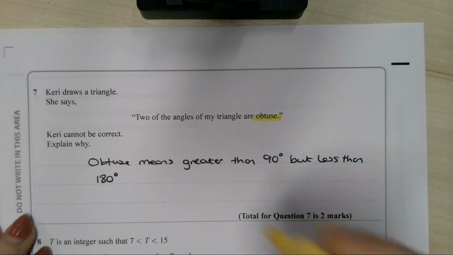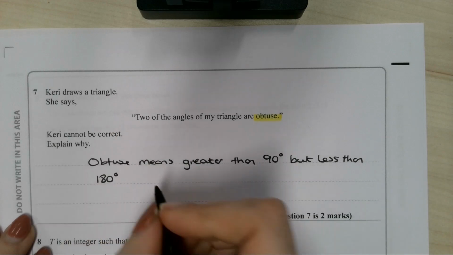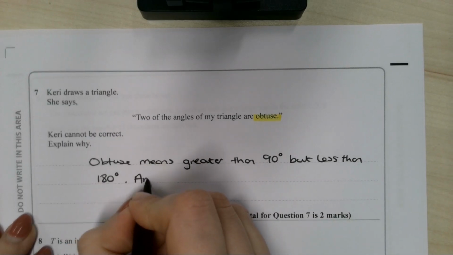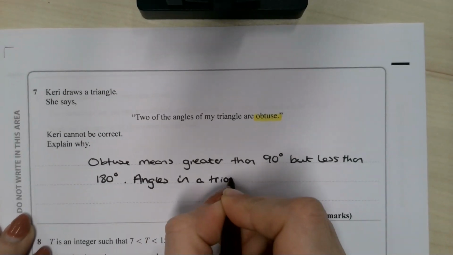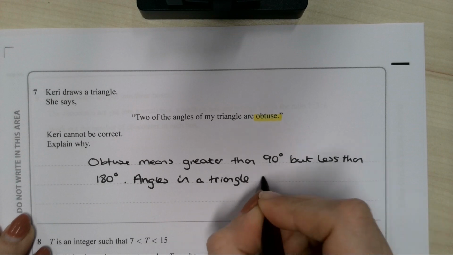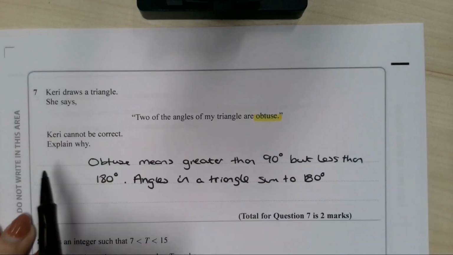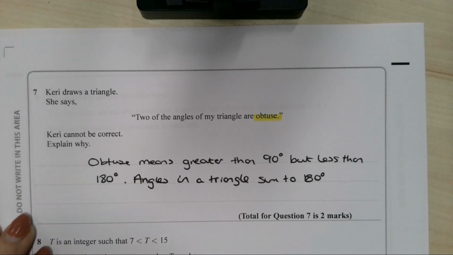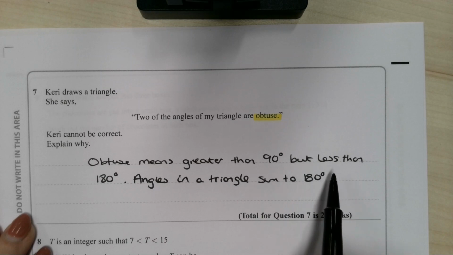In a triangle, so the angles in a triangle sum to 180. Okay, it says Carrie cannot be correct when she says 2 of the angles in the triangle are obtuse. That is because angles in a triangle sum to 180, and obtuse means greater than 90 degrees but less than 180.